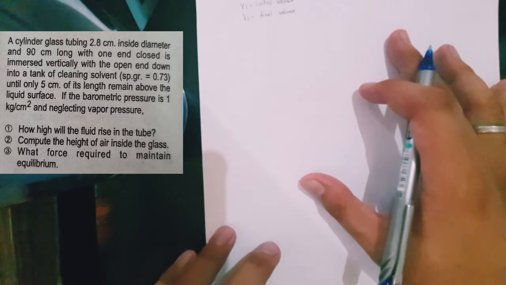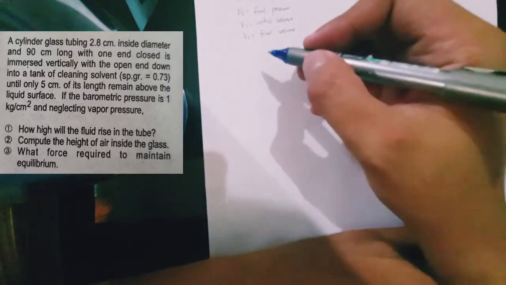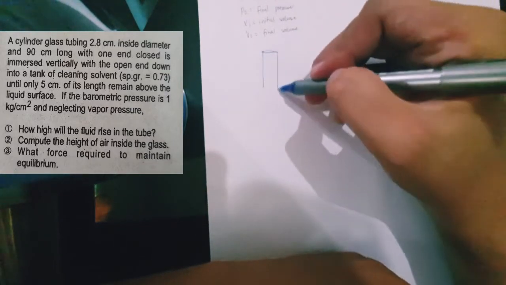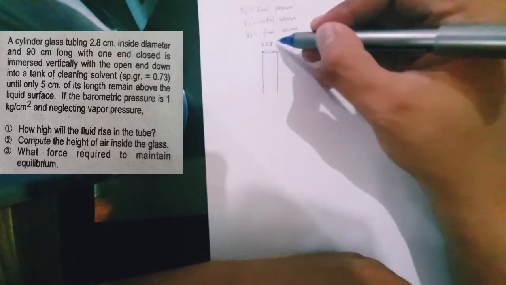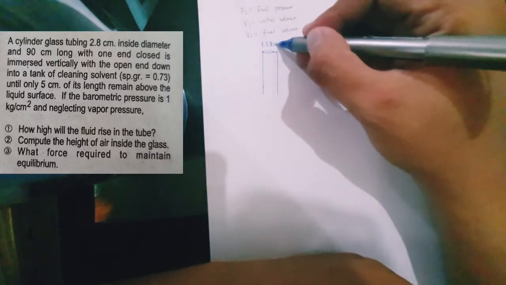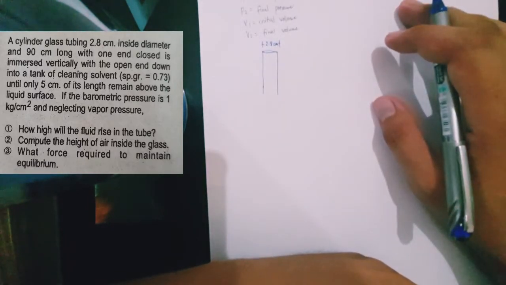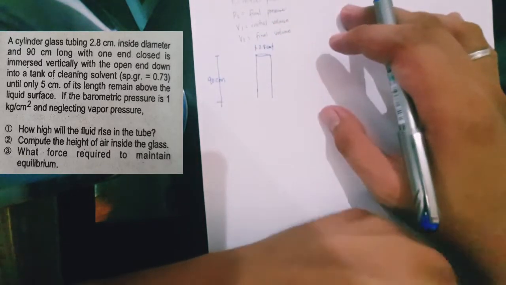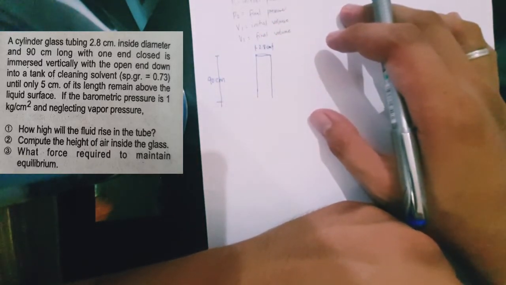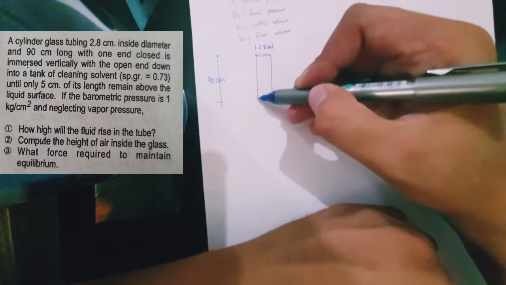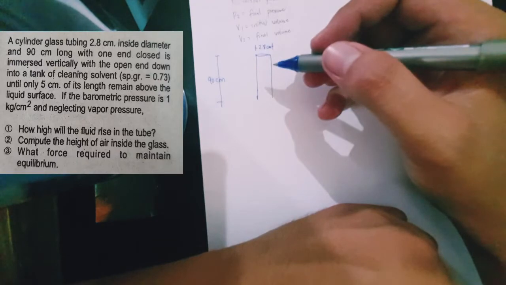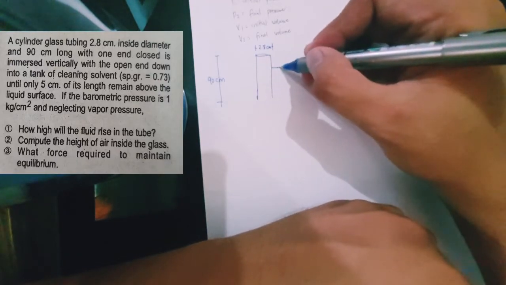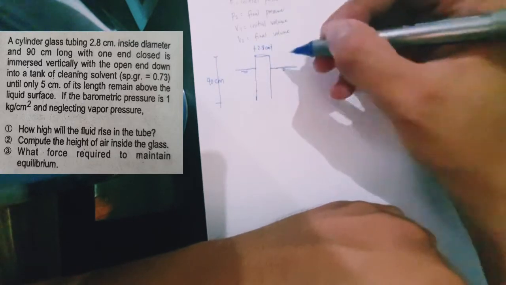Okay, so first let us illustrate the problem para mas ma-visualize nato ug mabalaan naton sa on pag solve. So we have a cylinder with a diameter of 2.8 cm. So 90 cm ang iyang depth. Immersed vertically with the open end down. So upside down siya into a tank of cleaning solvent. So 5 cm lang ang palabaw sa iyang bottom.